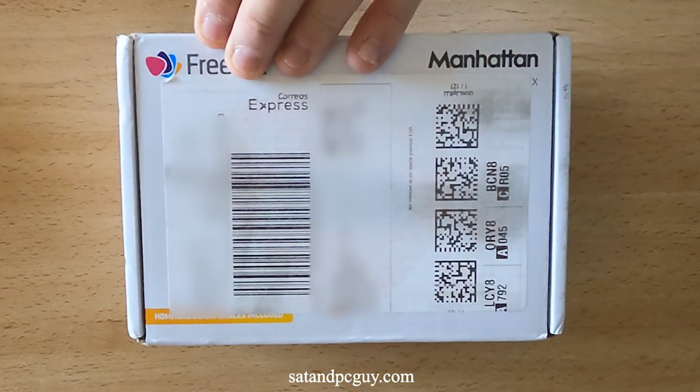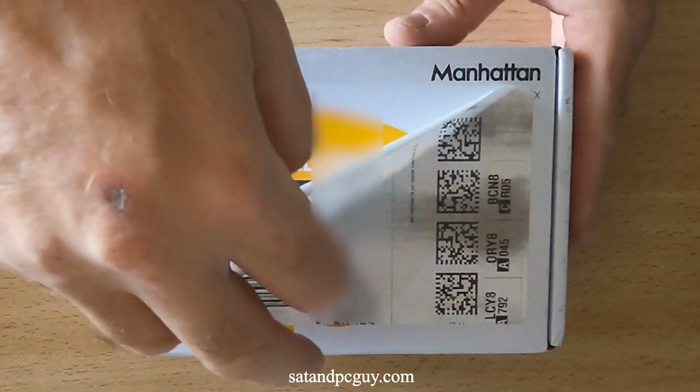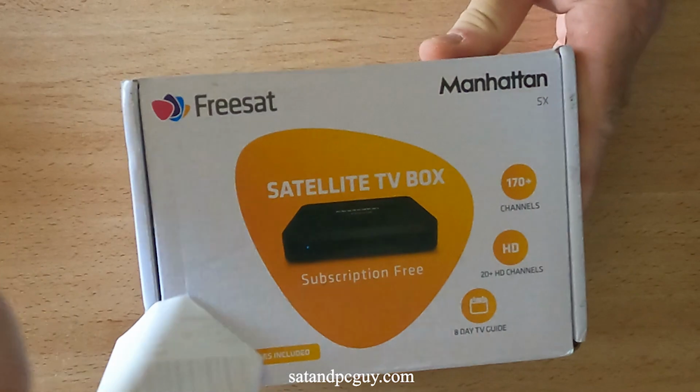It leaves almost no markings and very little residue. Of course, you've got to remember to remove the contents from the packaging first, as you don't want to melt them.